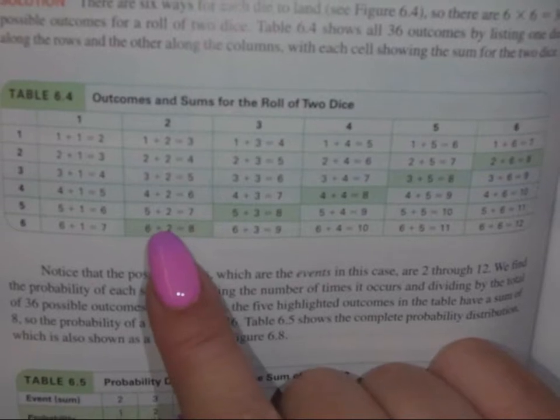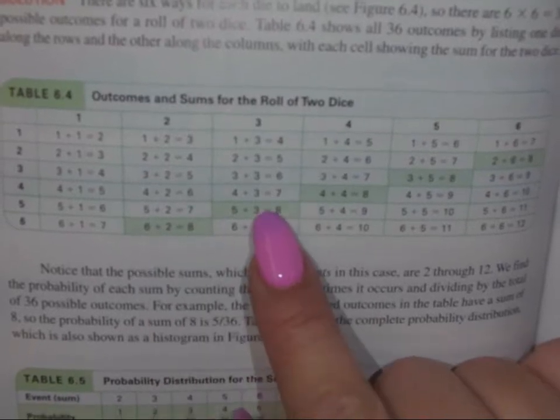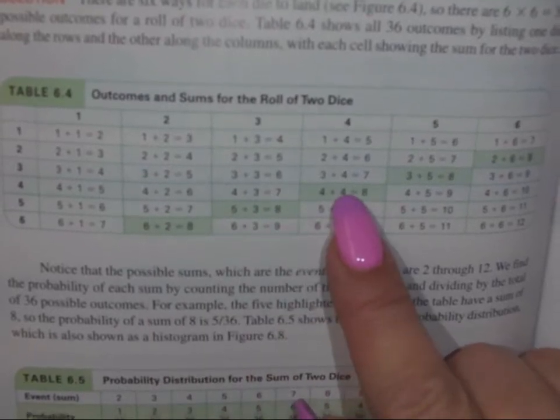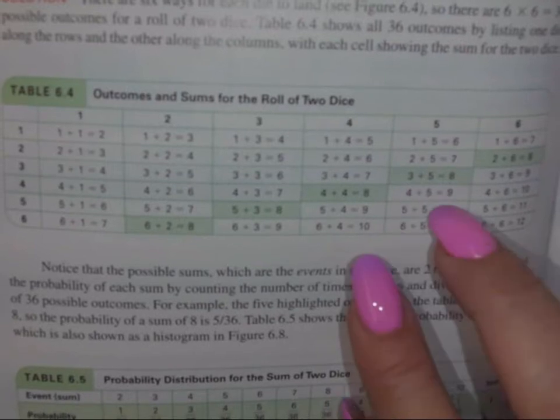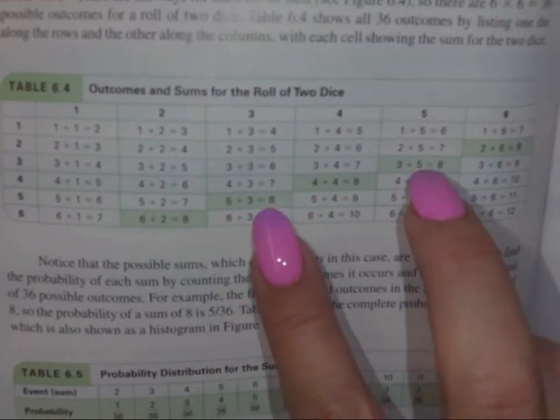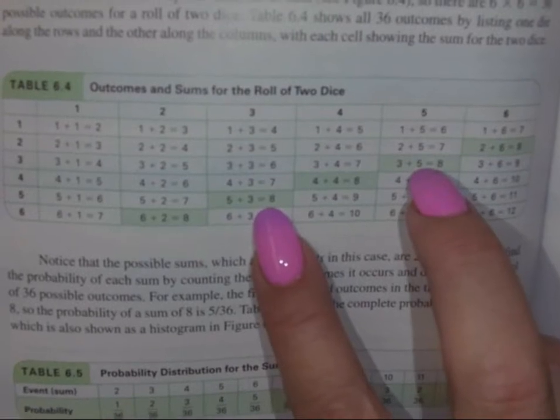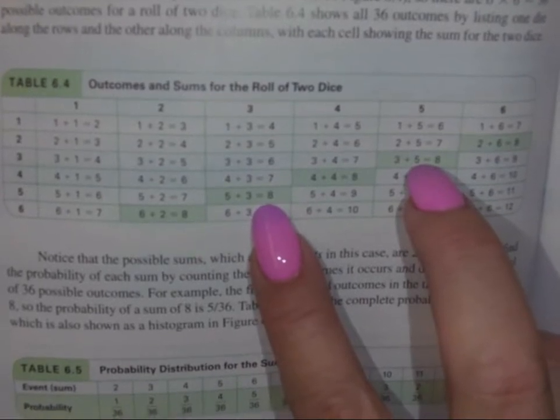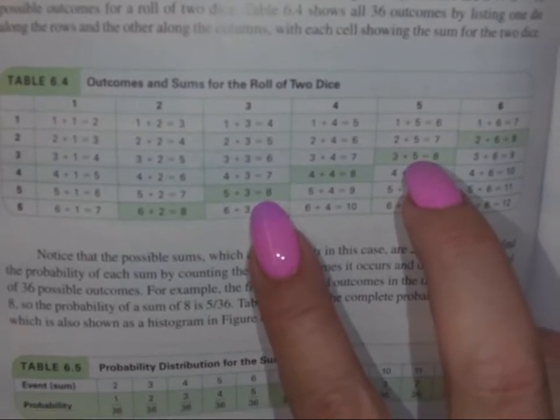Okay, they were looking for 8s. So 6 plus 2 equals 8, 5 plus 3 equals 8, 4 plus 4 equals 8. They've got 3 plus 5 equals 8. Now look at that one and look at this one and be careful about it. Why do they have it listed twice? One's 3 and one's 5, so why is it listed twice?